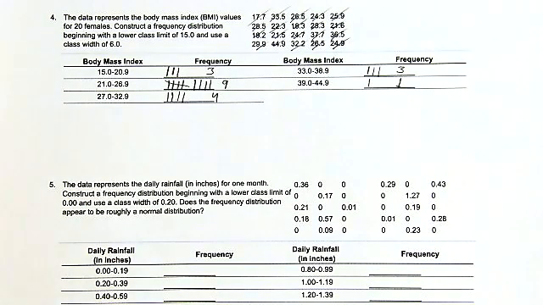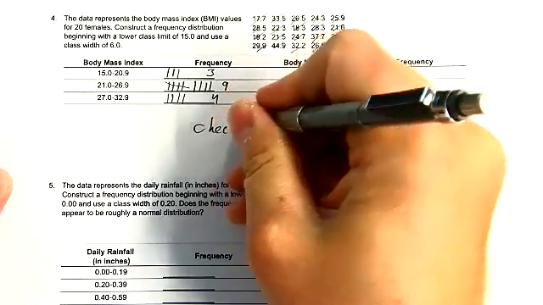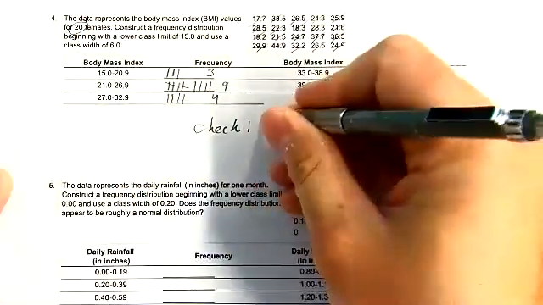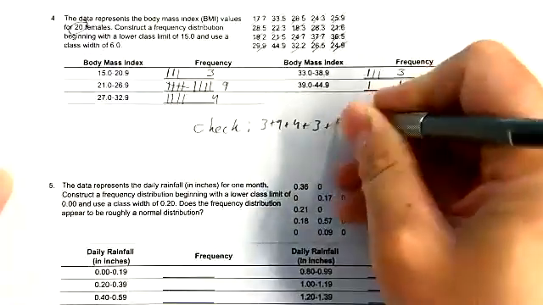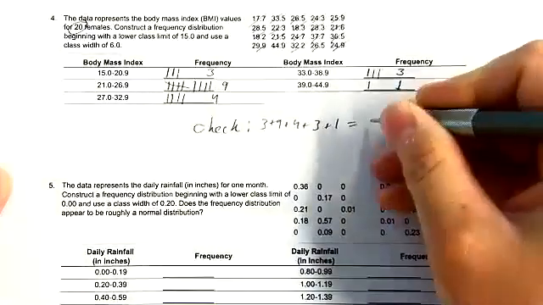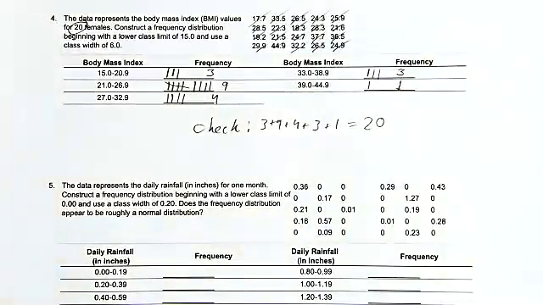Now, as a check, you should add these numbers up and see if they total 20. So we would say 3 plus 9 plus 4 plus 3 plus 1. And if you add these up, you will get 20, which is a good check to make sure you didn't miss a tally, because that can be easy to do.